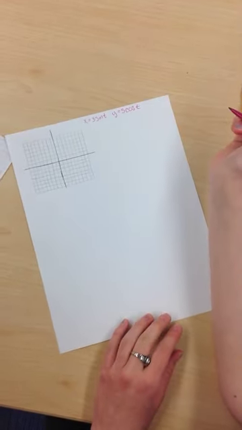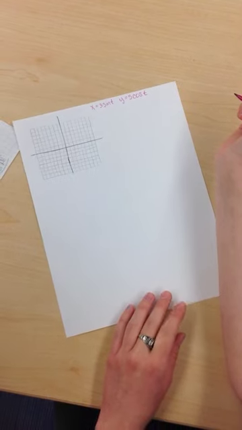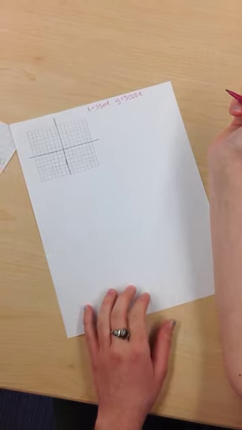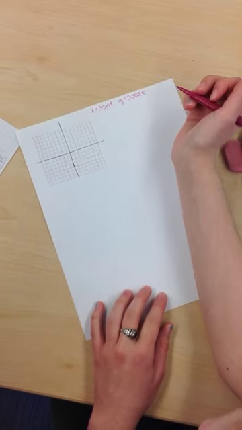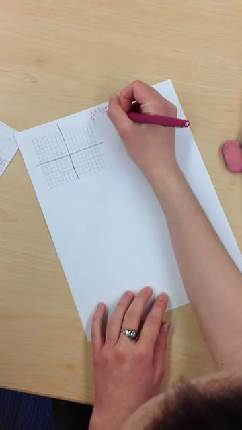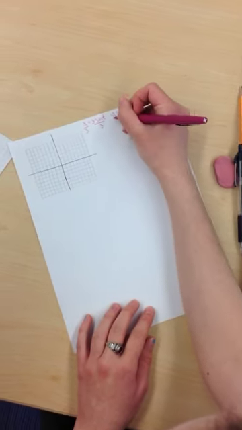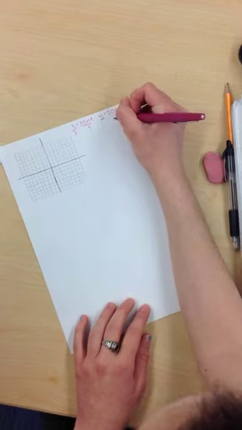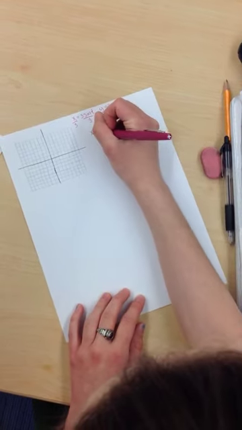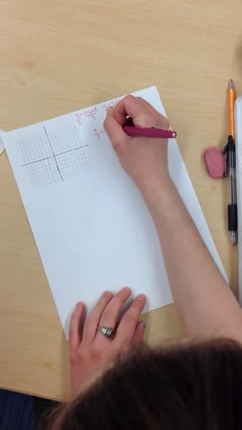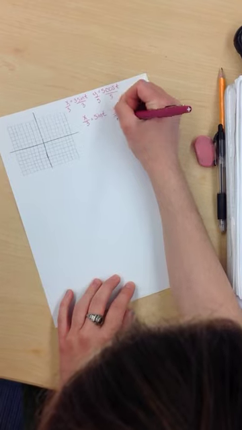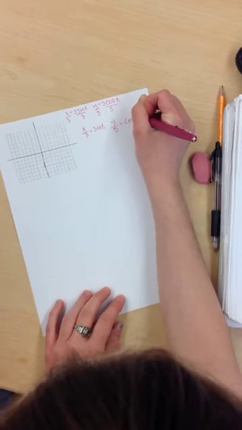Okay, we are writing this parametric equation in rectangular form and then sketching the curve. So what you can do first is divide the 3 in the 3 sine t over to the other side, and then divide the 5 over to the y. And so now you'll have x over 3 equals sine t, and y over 5 equals cosine t.